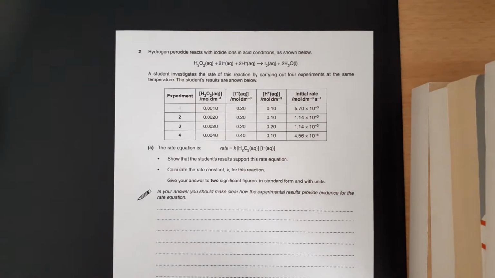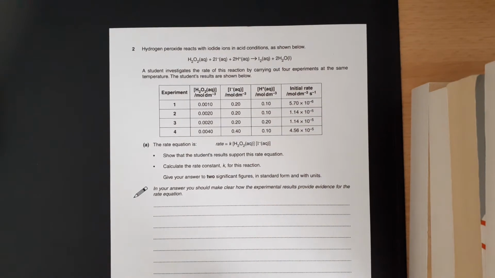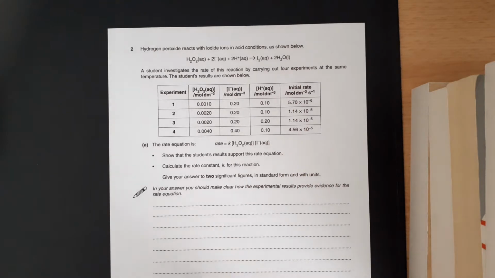Hi everyone, and welcome to the final video in this series looking at some past exam questions on rate concentration graphs and also the rate determining step. This question doesn't involve a rate concentration graph at all, but there is a part about the rate determining step which we'll get to later on. I wanted to go through this example question with you because it's slightly more challenging than some of the ones that we've looked at before.